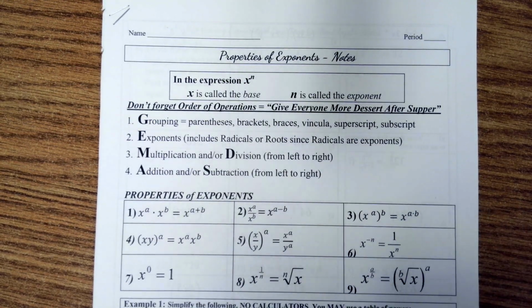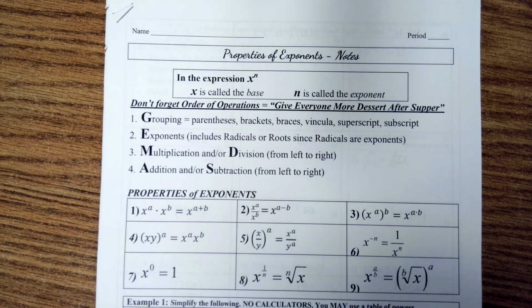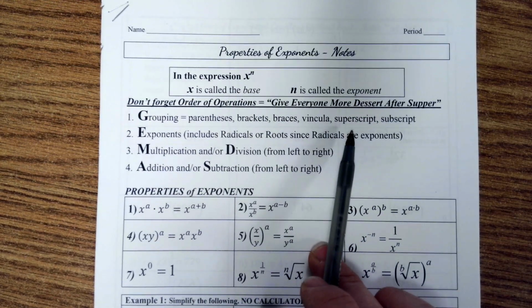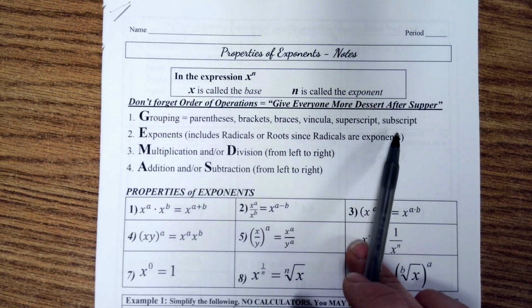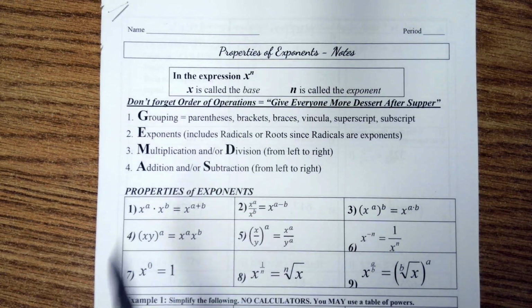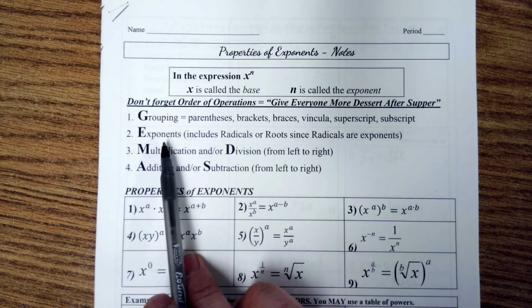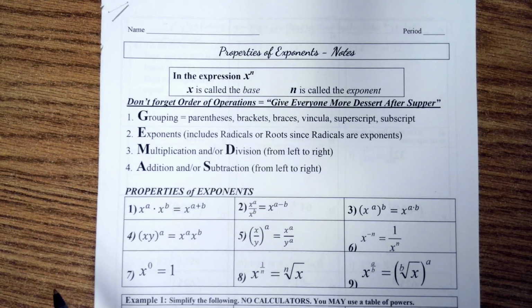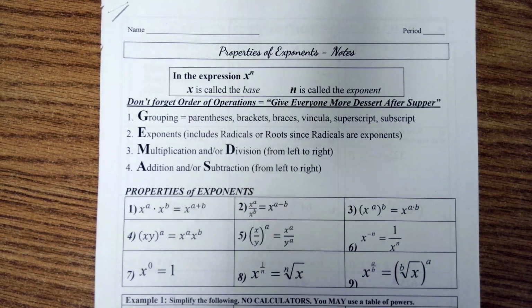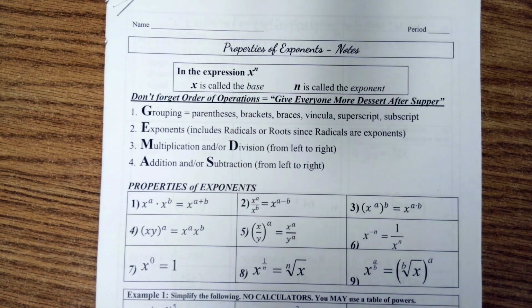So don't forget the order of operations, either PEMDAS or GEMMA. Grouping: anything that's parentheses, brackets, braces, vinculum, superscript, subscript, fractions, things like that. Anywhere that you could put in some form of parentheses. Exponents, including radicals and roots, since they are special types of exponents. Multiplication and/or division, either from left to right, or again, turn the division into fractions and just multiply. And then finally, addition or subtraction. Pay attention to your negatives.